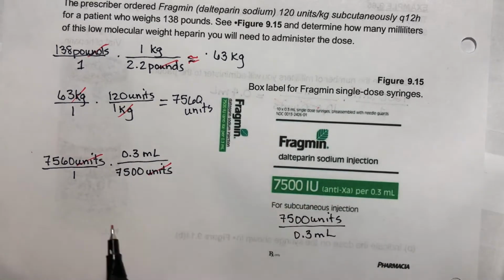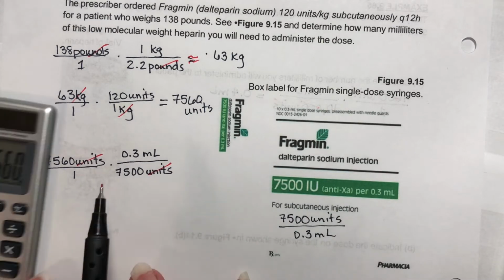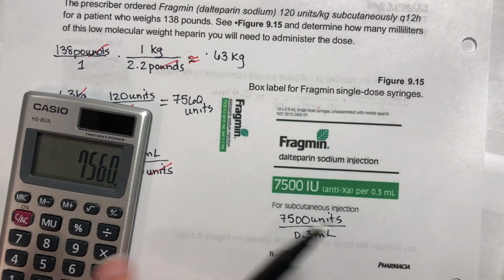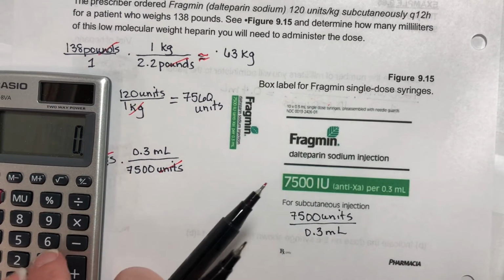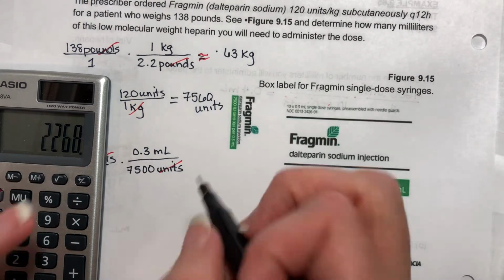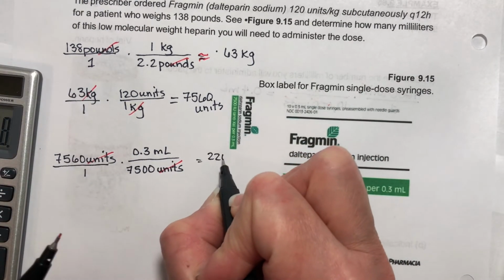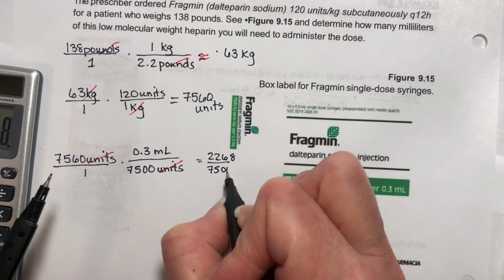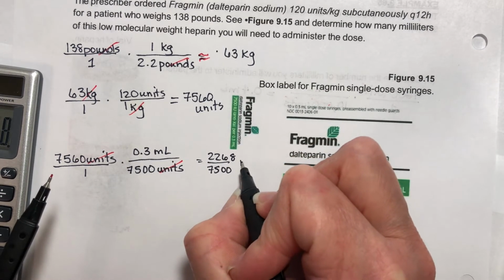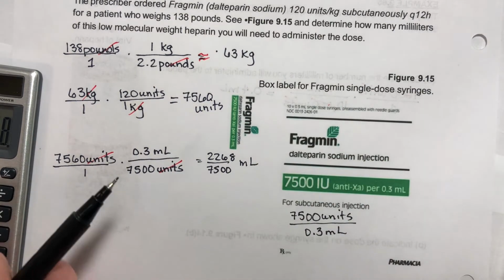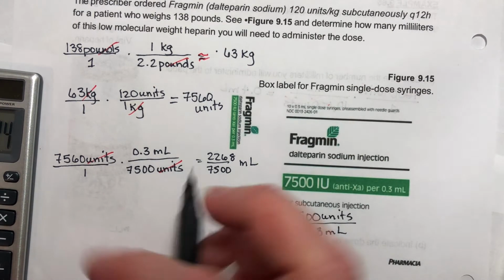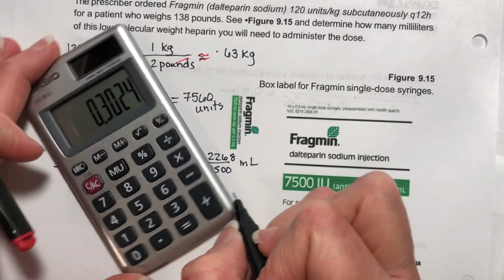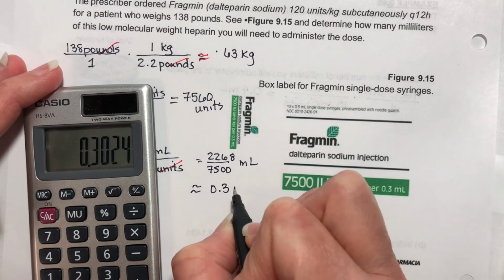The units cancel. If I take 7,560 and multiply it by 0.3, I get 2268 over 7,500 milliliters. Sorry, I don't know why I'm still having trouble with that. Now, if we do that division, we get approximately 0.3 milliliters.